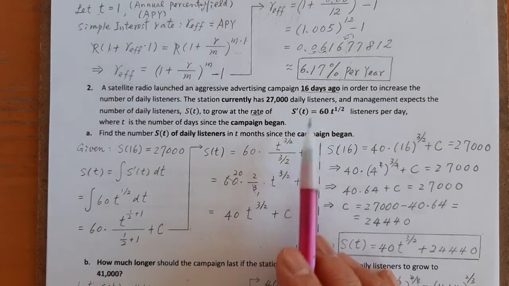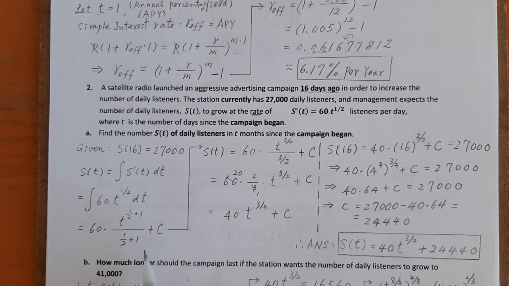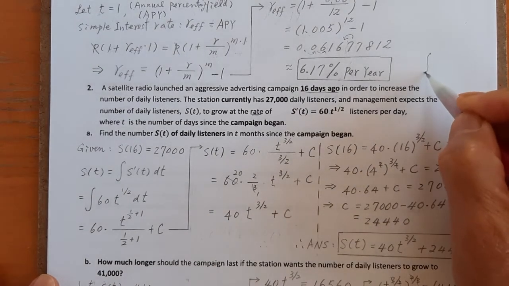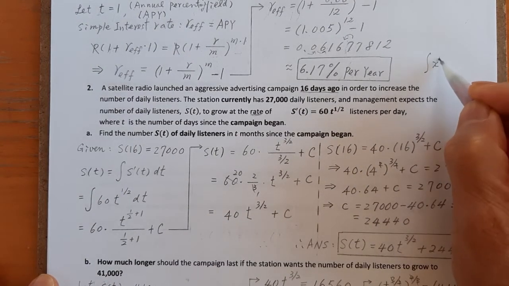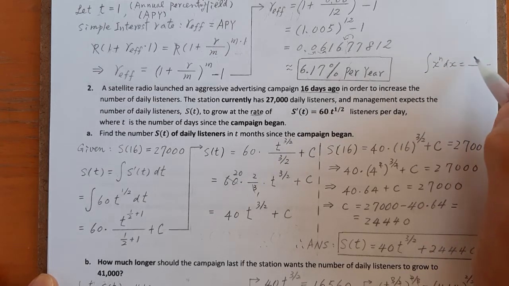So S prime of t is 60 t to the 1/2 dt. Take the integral to get S of t. So 60 factors out, and the integral of t uses the power rule: the integral of x to the n dx equals x to the power n plus 1 over n plus 1.